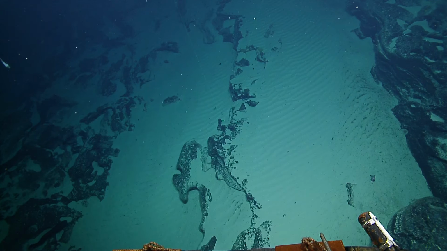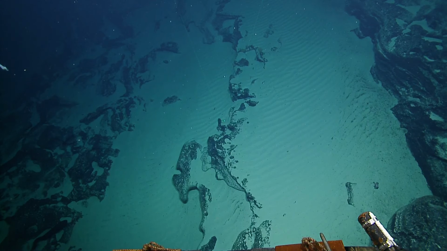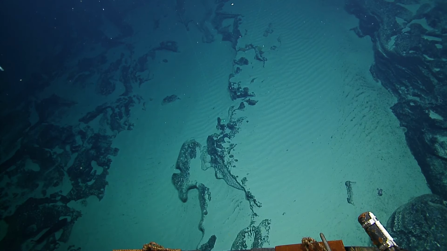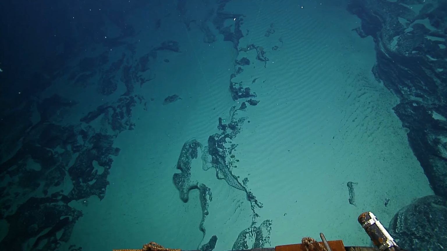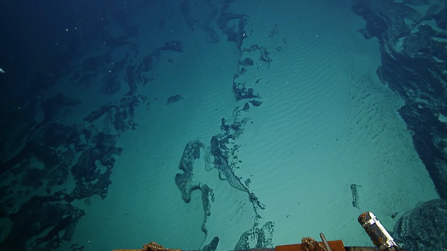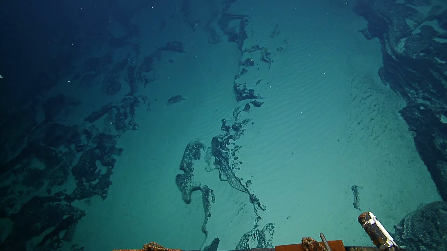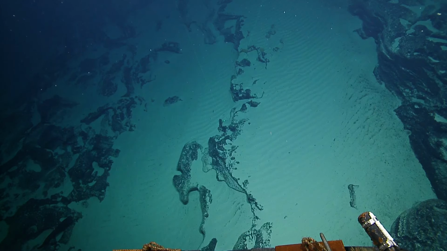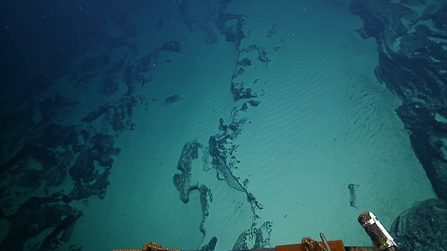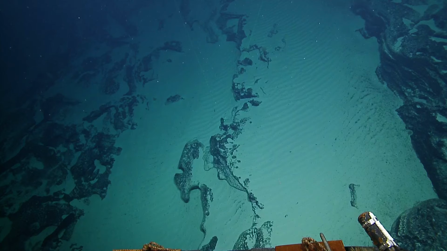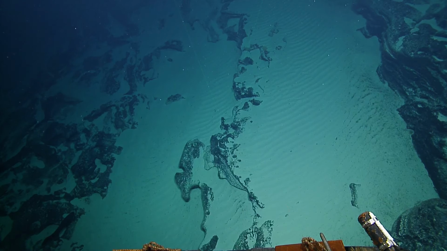How far is that waypoint away? About 1 kilometer. They just did a DVL reset recently, so it looks like we are oriented at around 315. Appears that the ship is fine. Low winds, low currents. Great.